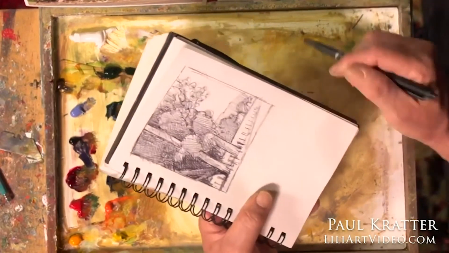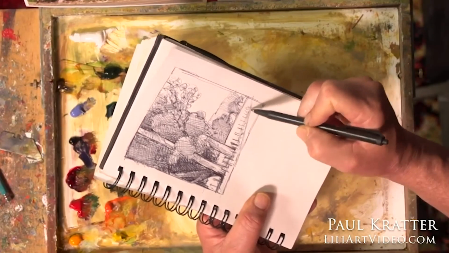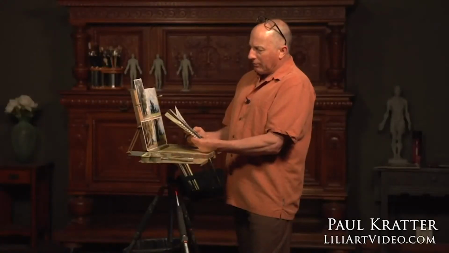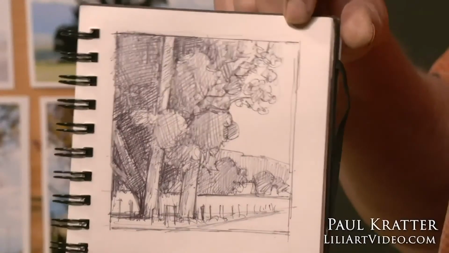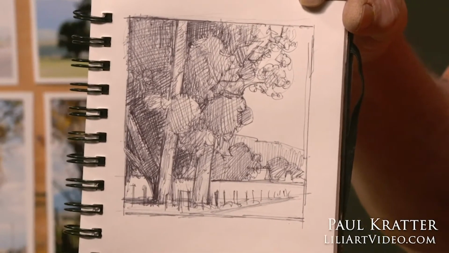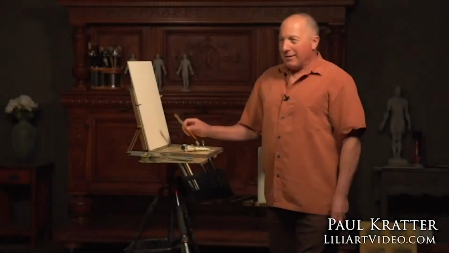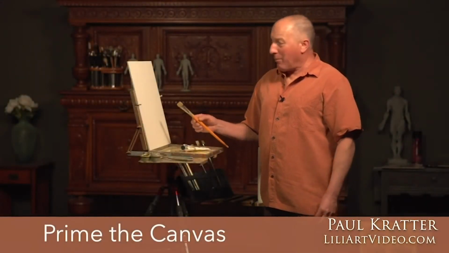All right, so now I'm ready to transfer this to the board and start painting. But that is really one of the most important parts of the whole process, your thumbnail sketch. The next step now is to do the demo.